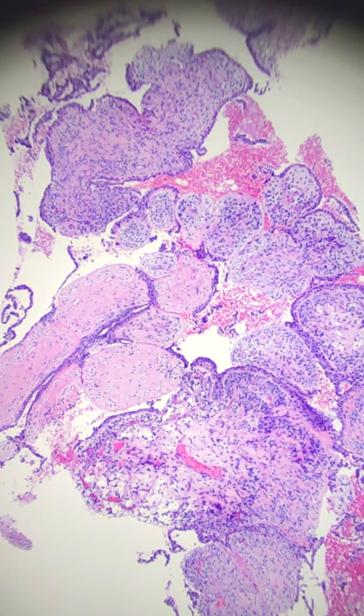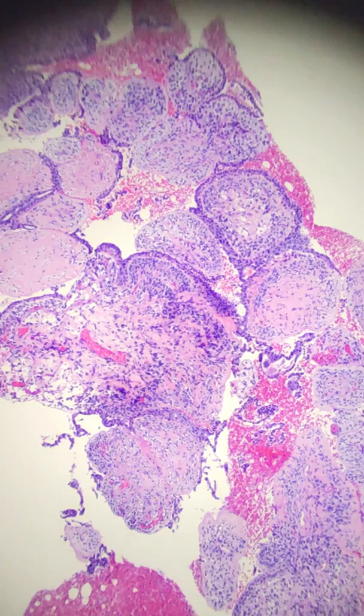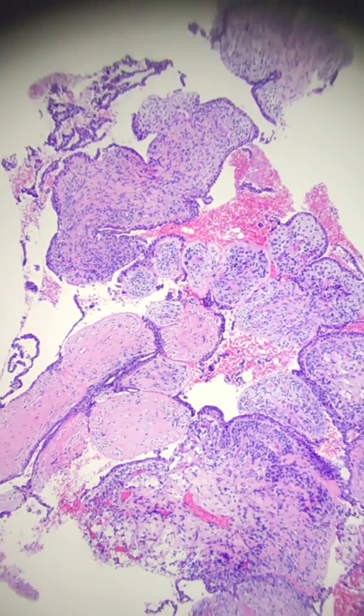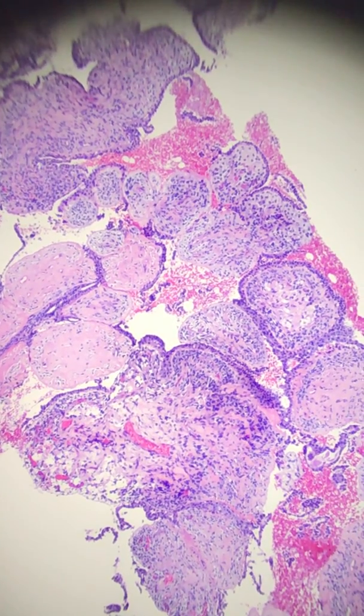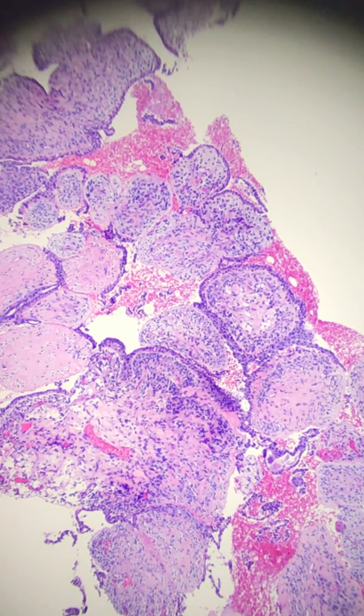Hello, today we're going to talk a little bit about some stromal tumors, in particular Phyllodes tumor. To start off with, I have a biopsy here. So what we can see at low power, and this is 4x, is that we have these somewhat leaf-like projections, which can be difficult to see on biopsy. There's also increased cellularity underneath the epithelial layer.